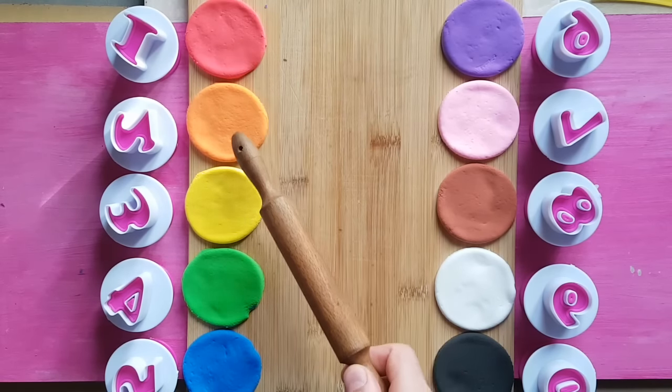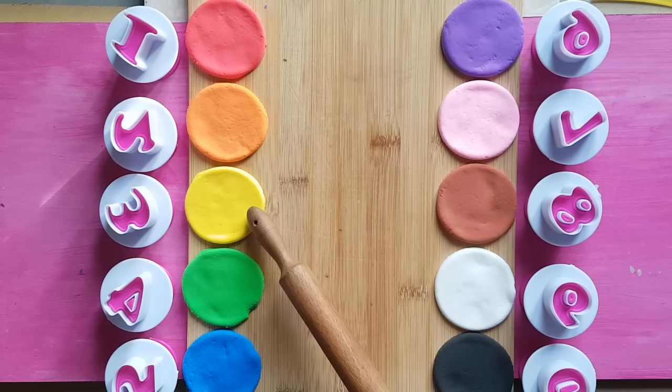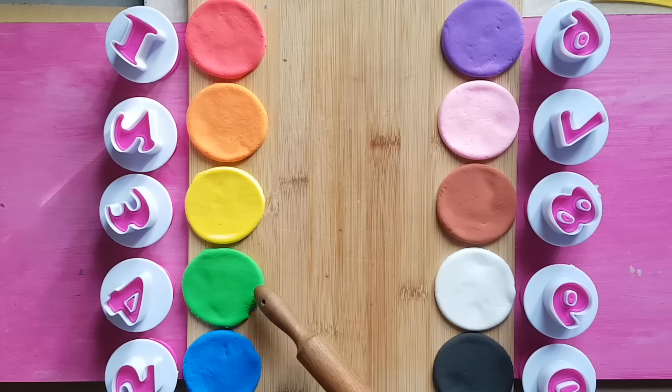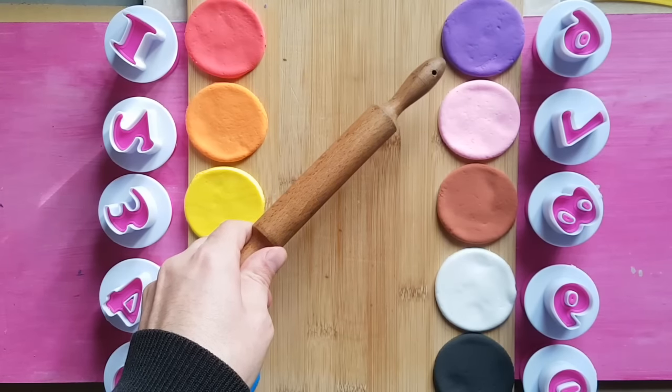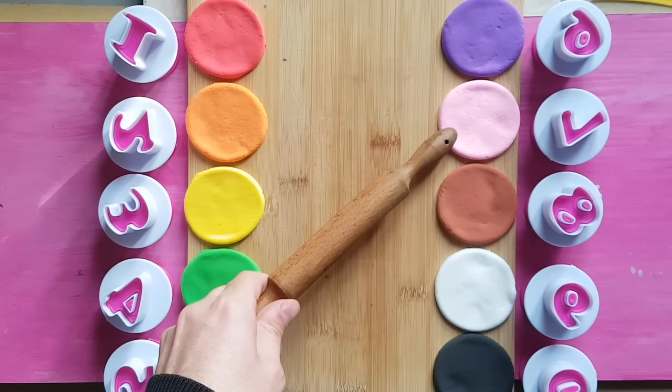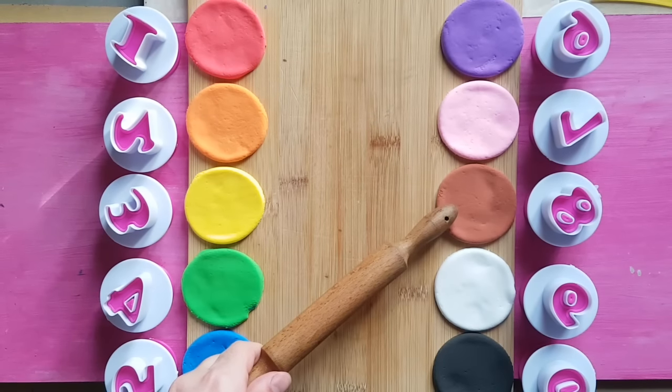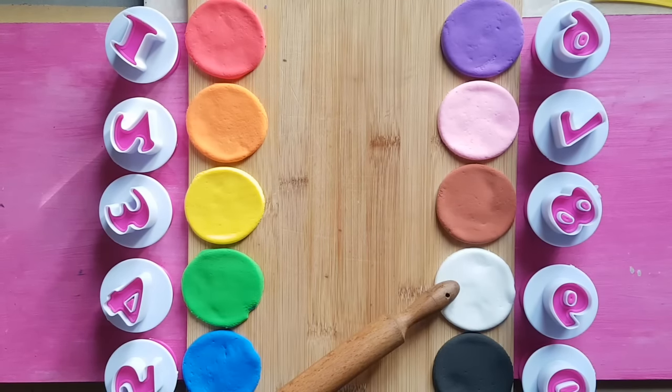Color red, orange, yellow, green, blue, purple, pink, brown, white and black.